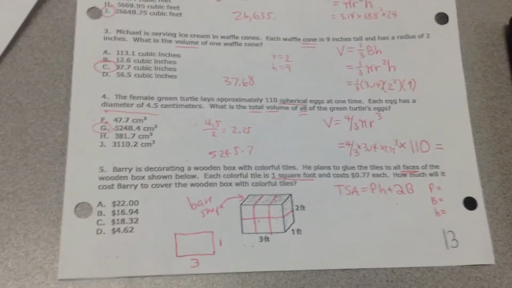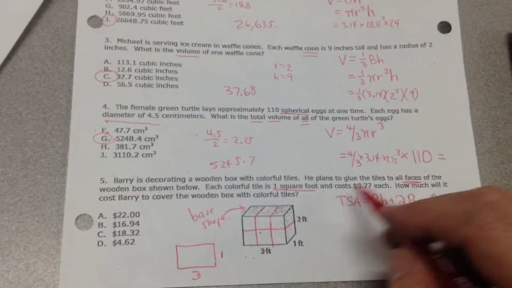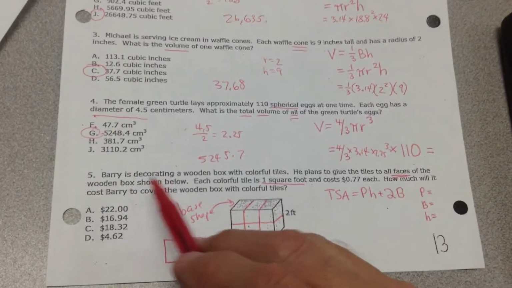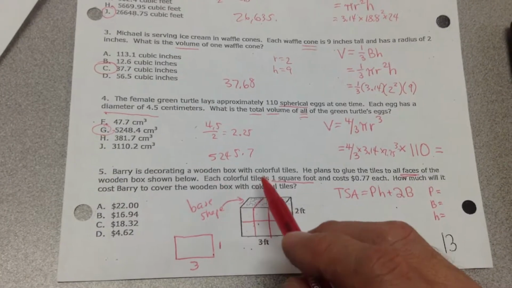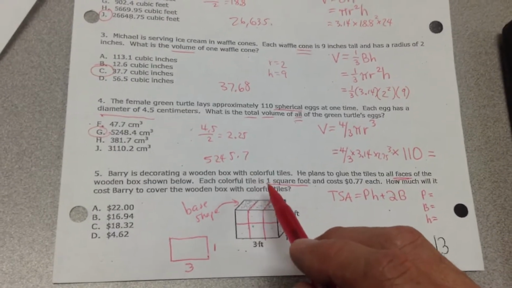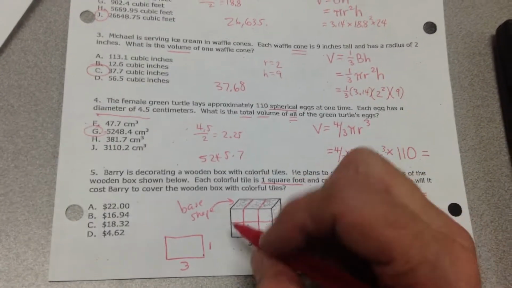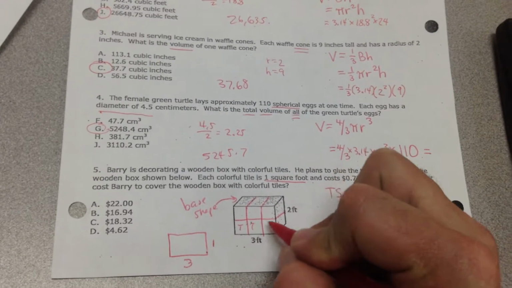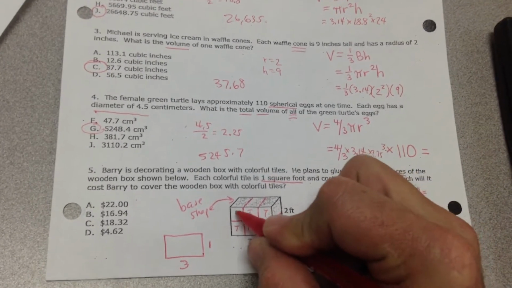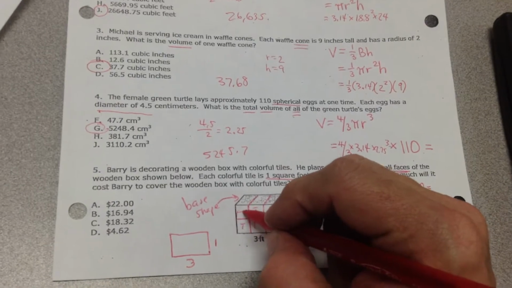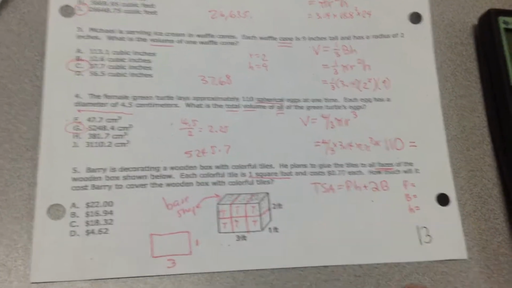Alright, the next one, Barry's decorating a box. He plans to glue the tiles to all the faces of the wooden box shown below. Each colored tile that he is going to use is going to be 1 square foot. So that means every one of these will be a tile. So these are all going to be tiles, and we basically got to figure out how many of these are in this shape, the whole thing.